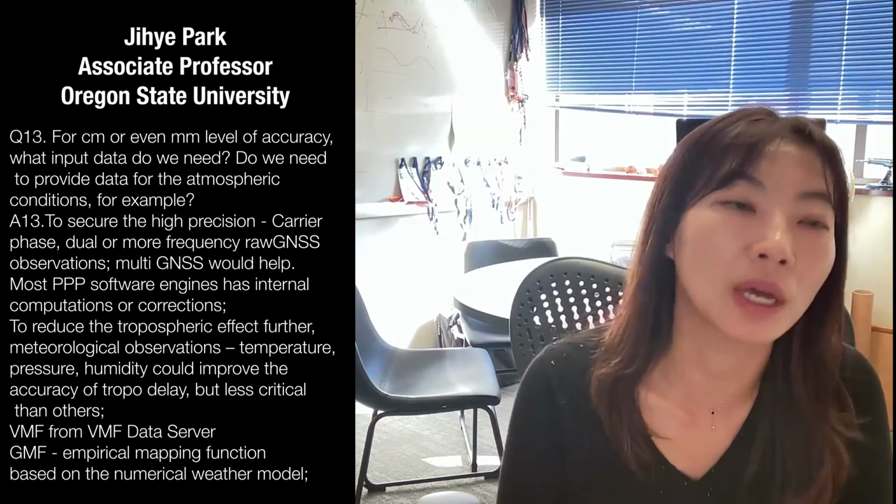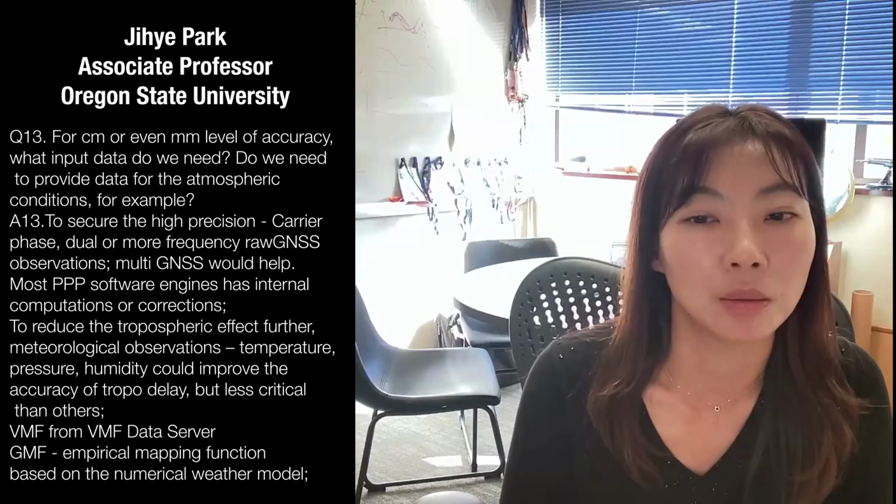And also, if you don't have the meteorological data measured from your data collection, another option is you can use the so-called VMF, Vienna mapping function information that's provided by the Vienna mapping function data server.